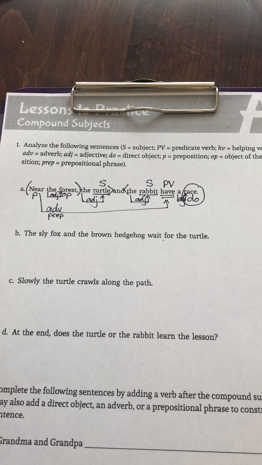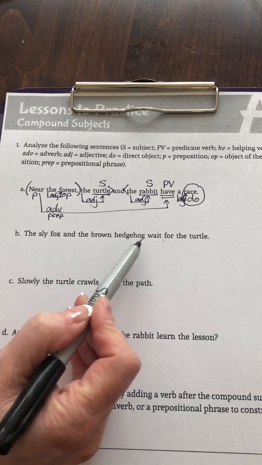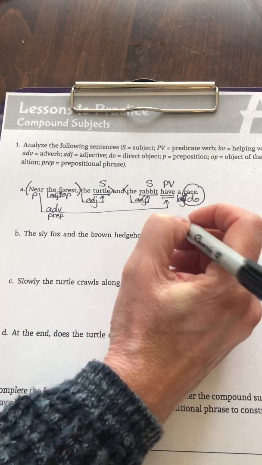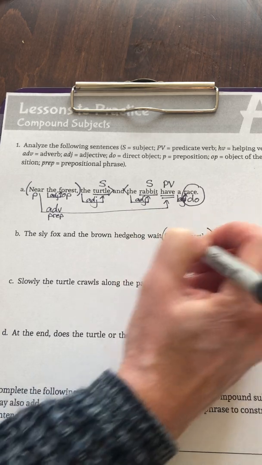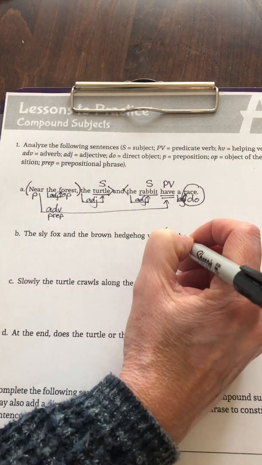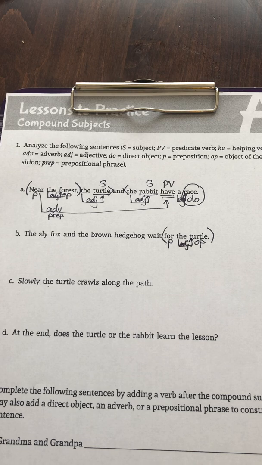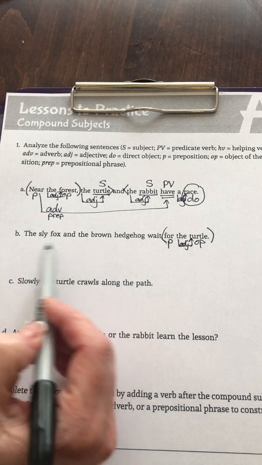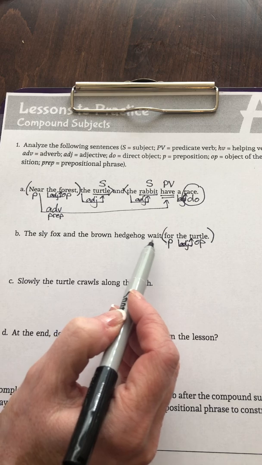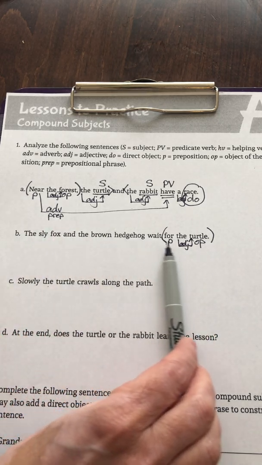How kind. Order of analysis is phrases, clauses, principal elements, and modifiers. Are there any prepositional phrases in this sentence? The sly fox and the brown hedgehog wait for the turtle. Yes, for the turtle is a prepositional phrase. For is a preposition. For what? Turtle. Object of the preposition. Which turtle? The. Adjective because it modifies the noun. Are there any other prepositional phrases in this sentence? Nope. Principal elements.